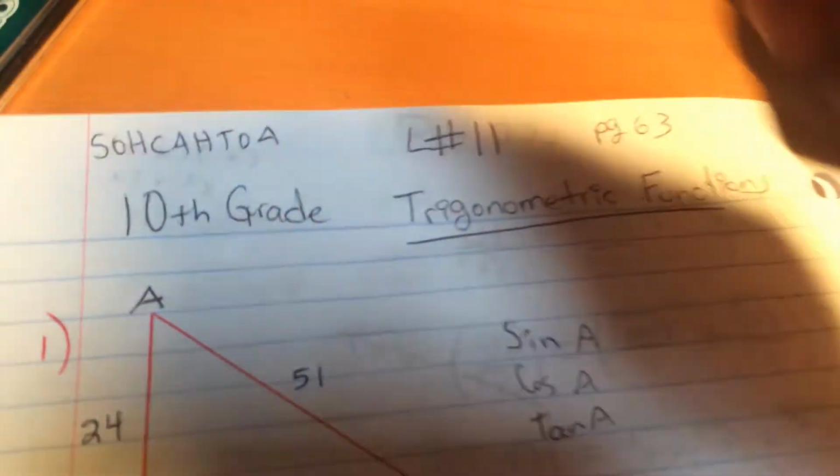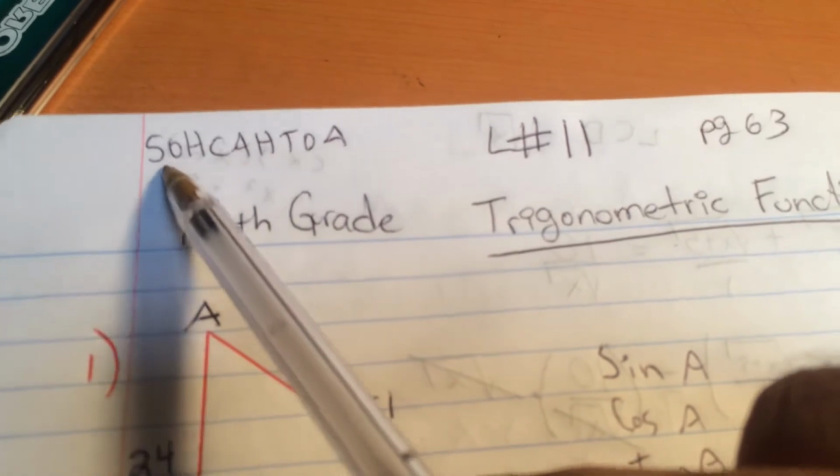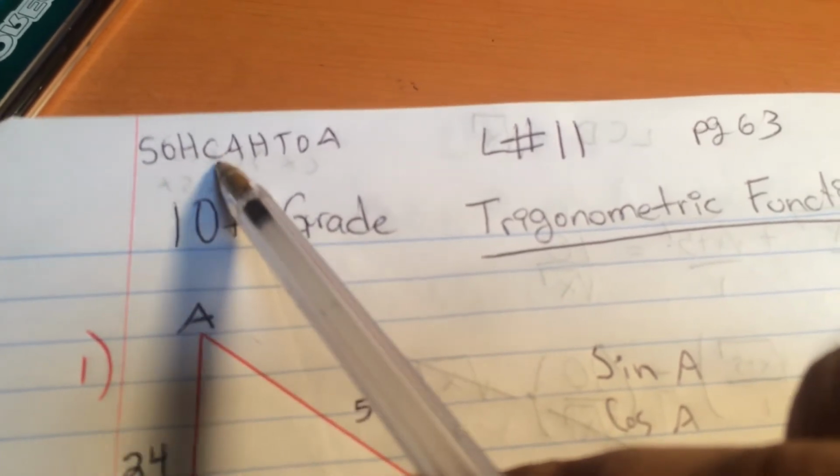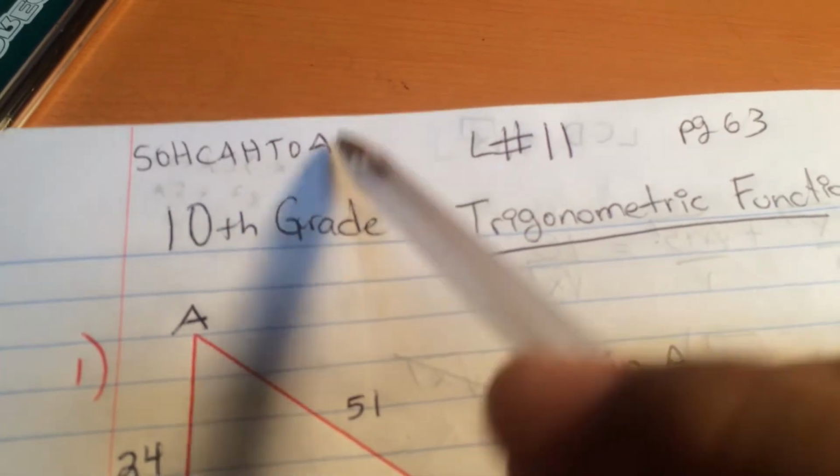The made-up word that we find is SOHCAHTOA. Remember: sine, opposite over hypotenuse; cosine, adjacent over hypotenuse; tangent, opposite over adjacent.